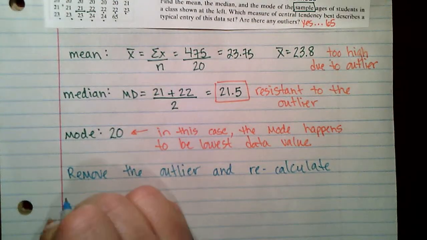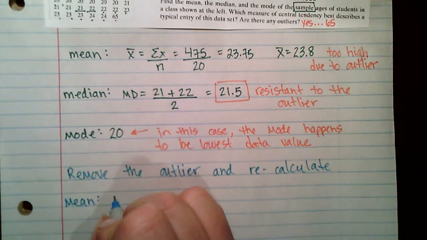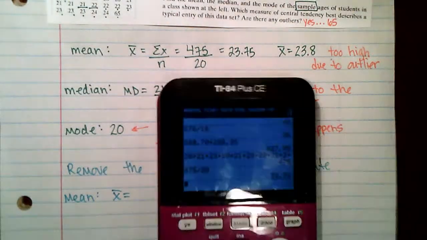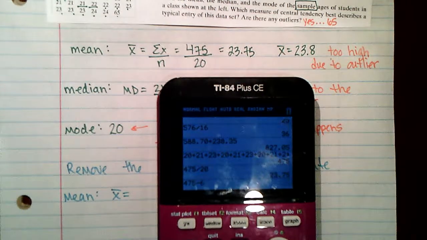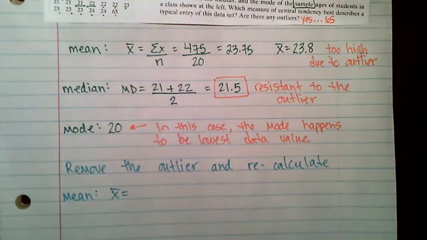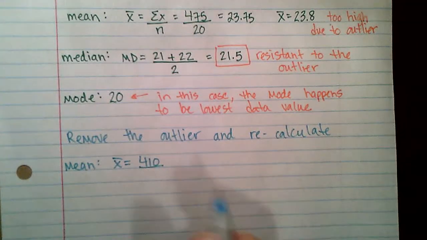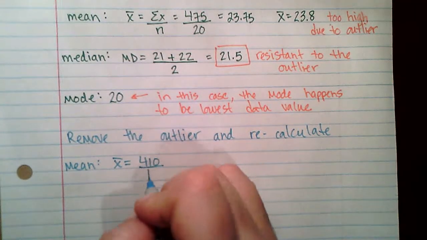Our mean will now be x bar equals, we've got to take the 65 off. So 475, take off the 65, gives us 410. And now we don't have 20 data values, we have 19 data values.